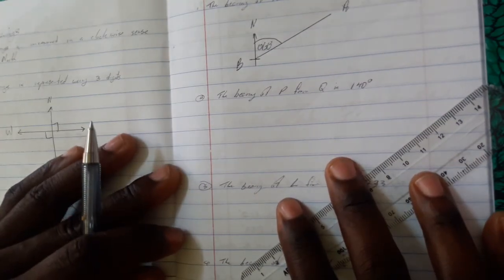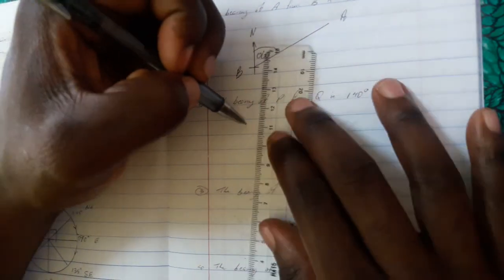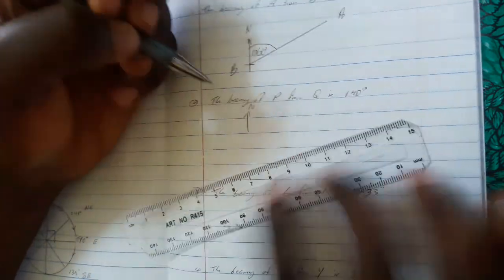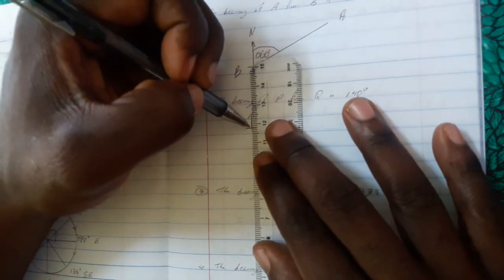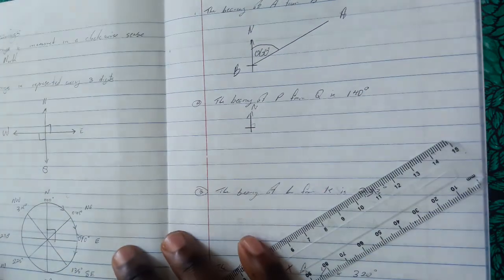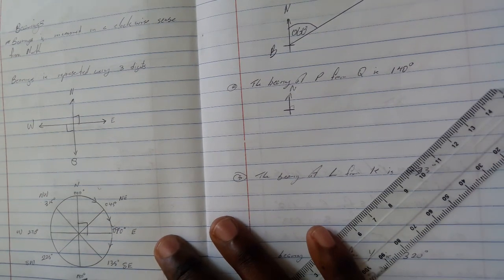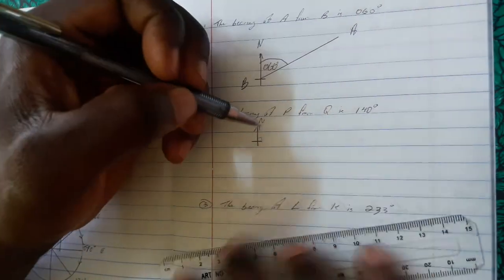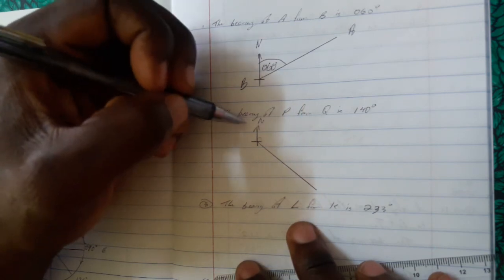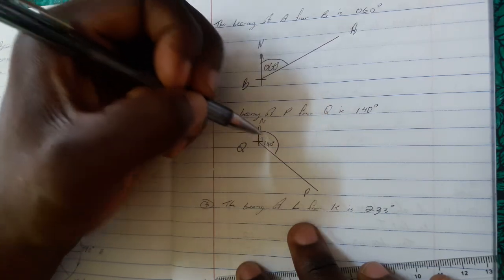The bearing of P from Q, which means we're starting from Q, is 140 degrees. So first thing we always do is put up our north. And I normally put this. 140 is greater than this 90 here. It's less than 180, so it's somewhere between southeast and south. So it has to come somewhere there. And this is a good sketch as well. This is P from Q. This part is Q, this part is P. This is my angle, 140 degrees.